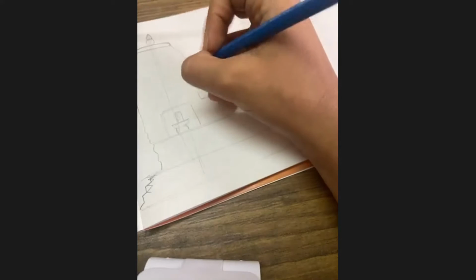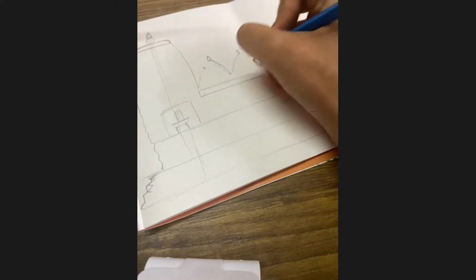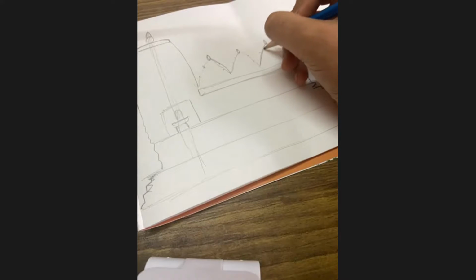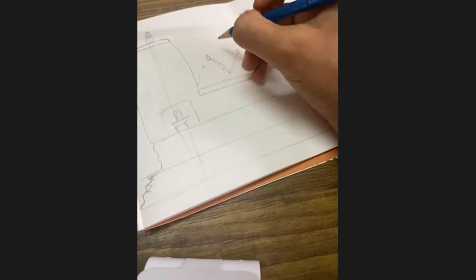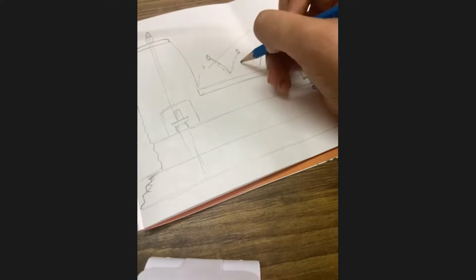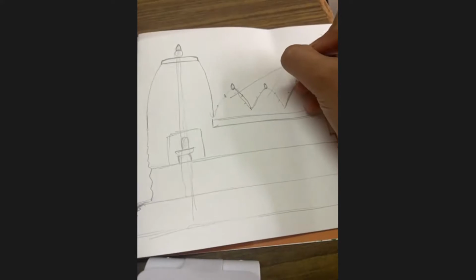Let me rename all these for you kids. Okay, all these three, let me name it for you. I'll name it for you in the marker or the black pen so that it's quite visible.